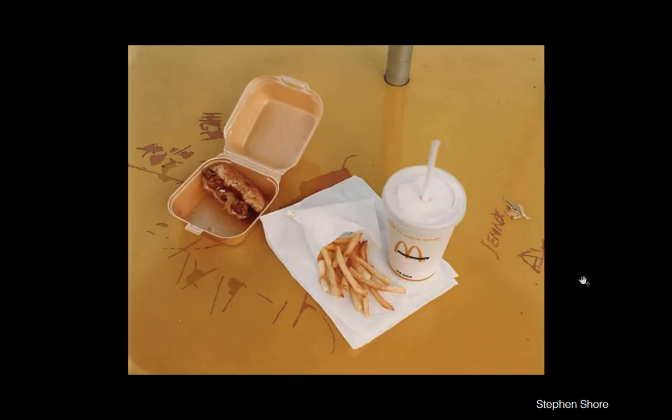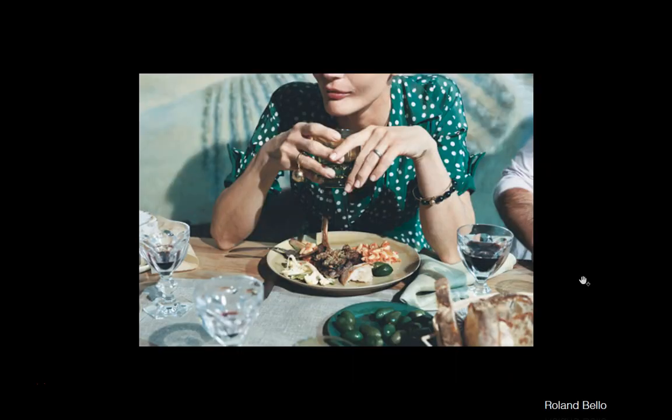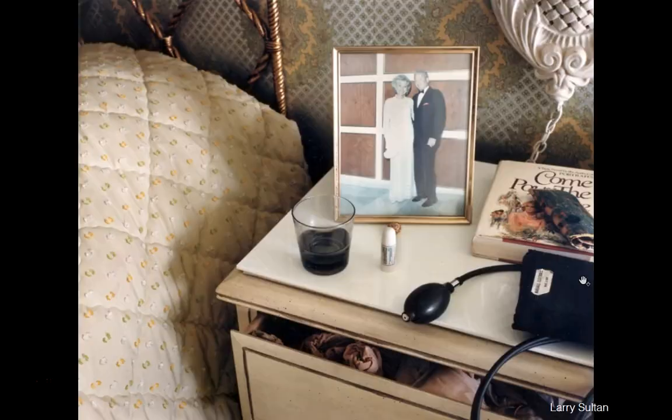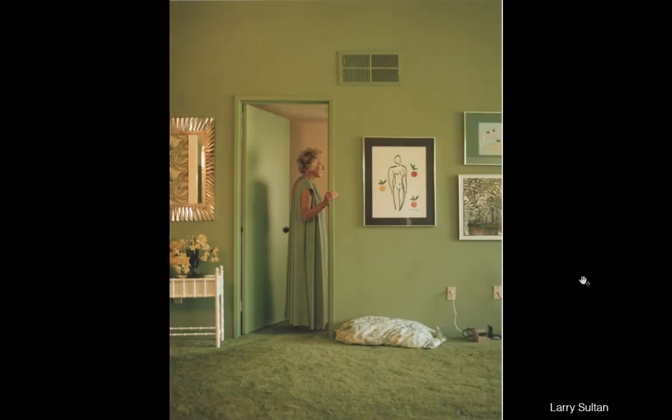It really sets the tone for the images as well. Larry Sultan has great color palette within his work. I definitely recommend you check it out.